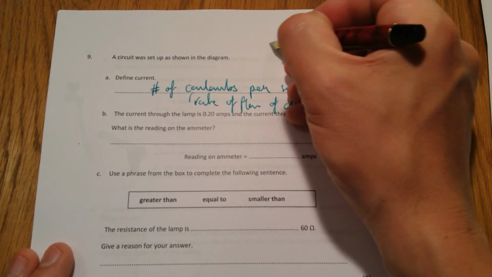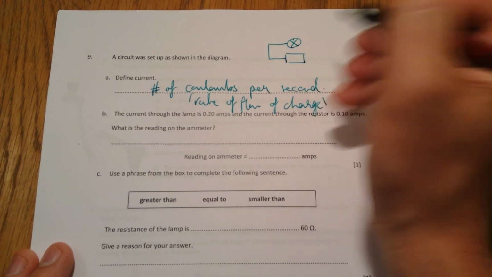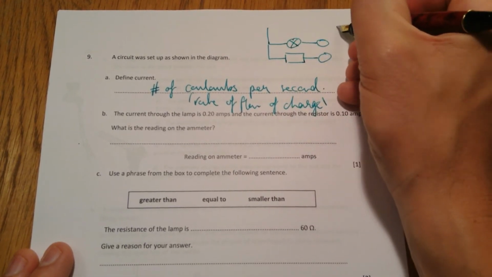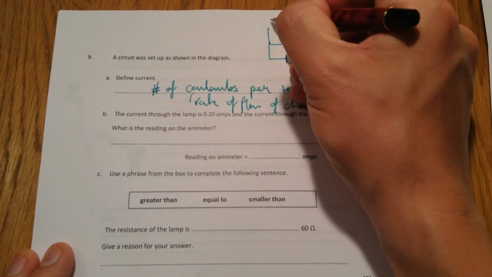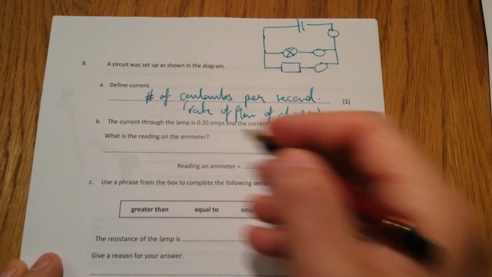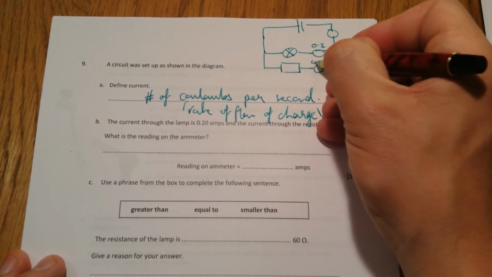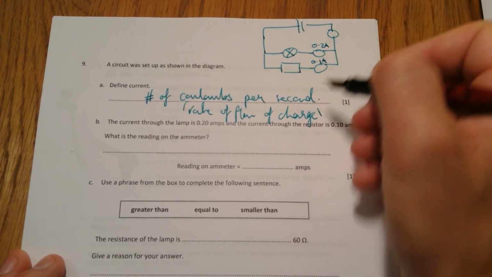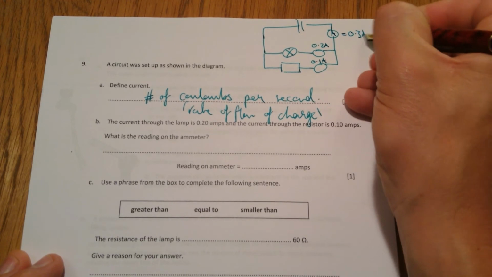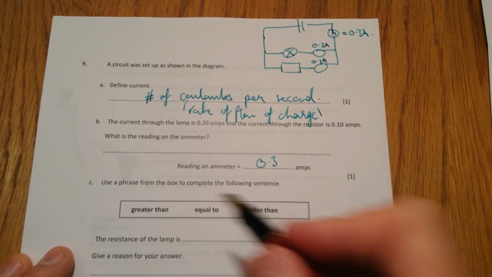Okay, current through the lamp. So what I think they're getting at, I'm sure they're probably talking about a parallel circuit this time. It is a guess. They're saying probably through the lamp it's 0.2 and through the resistor it's 0.1 amps. So what's the reading on the ammeter here? 0.3 amps. You just add them together. Let's hope that's what the diagram ought to be.